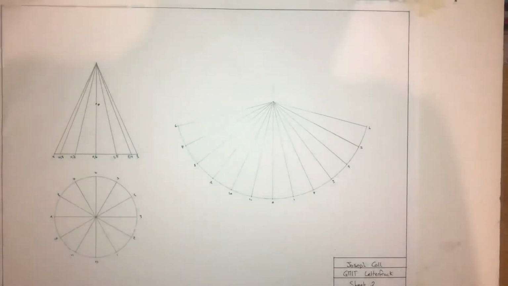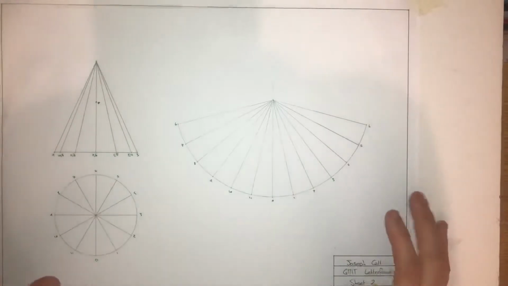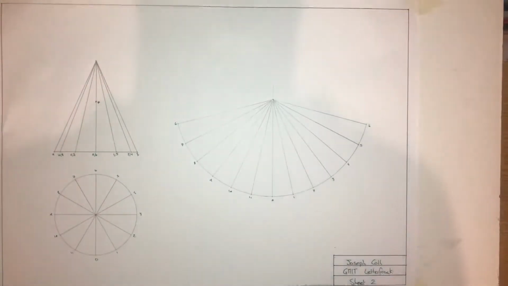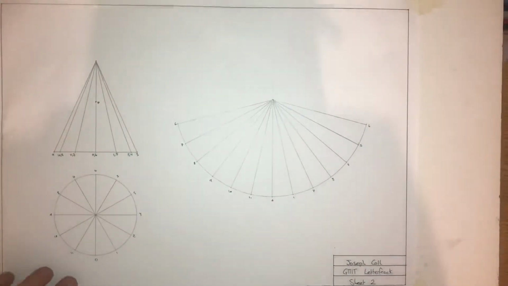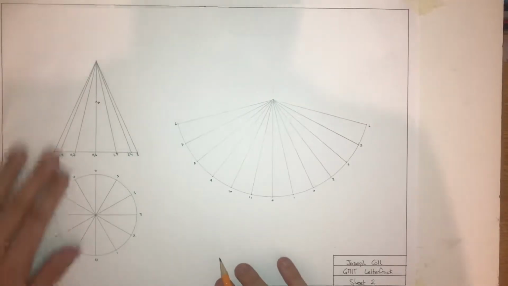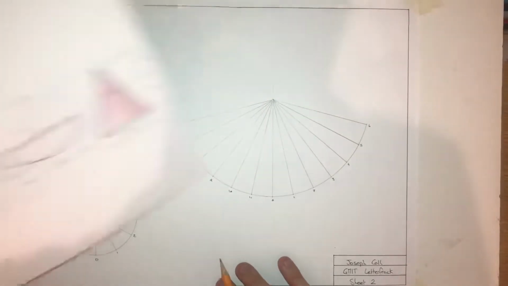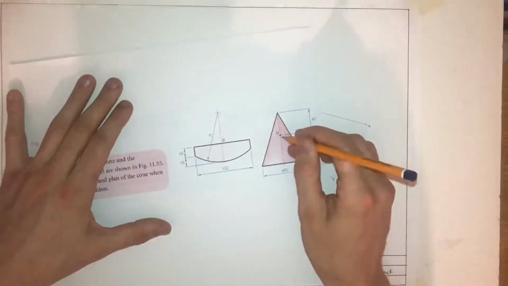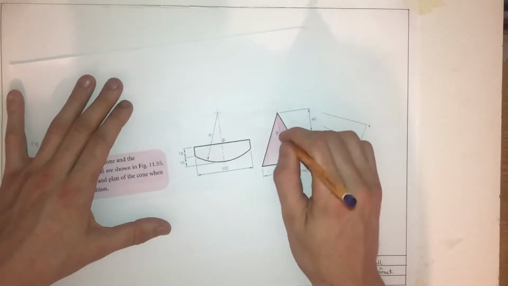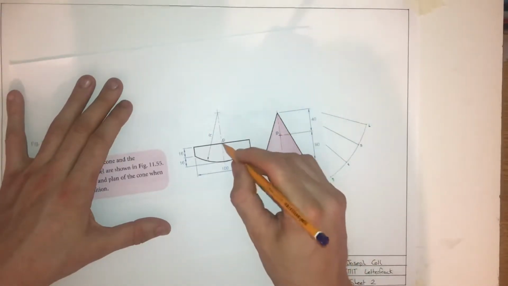Right, now this is where I begin to add the sticker itself. There's one important point that I've been given. If we look back here, we're given the point P here, and we know that point P is also here.